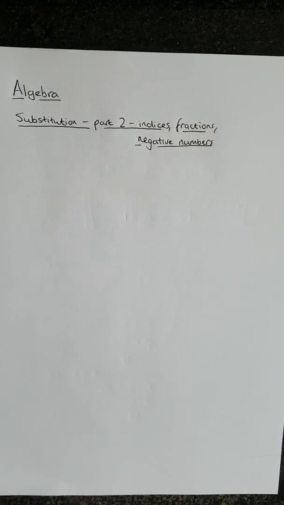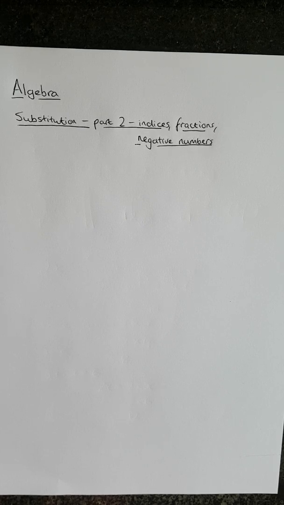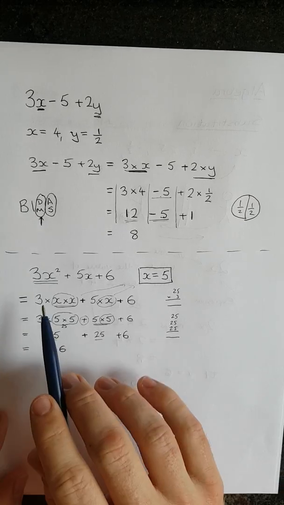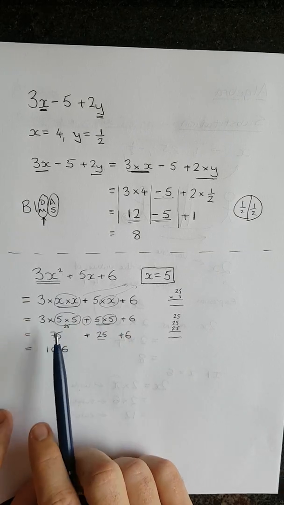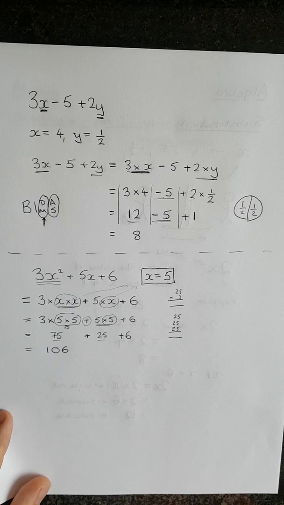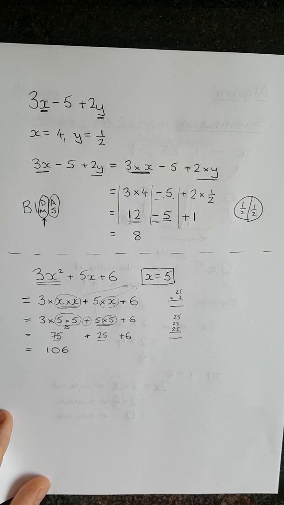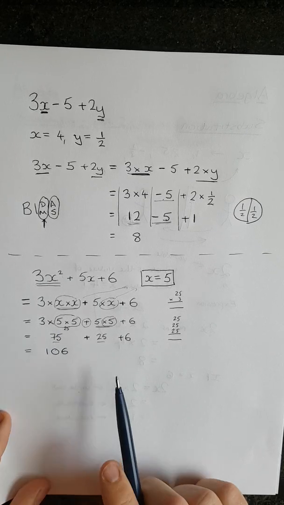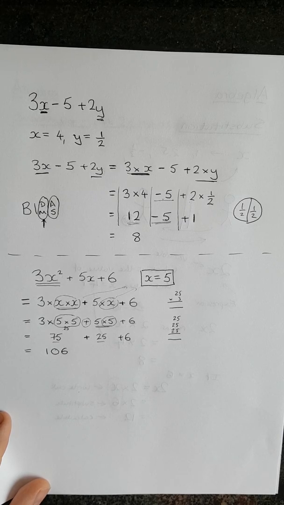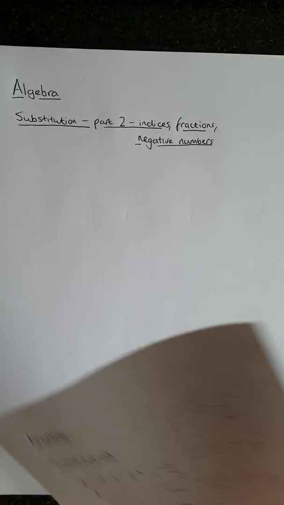So let's look now at some substitution involving terms with indices, fractions and negative numbers. If you watched the first video on substitution, you will have seen we dealt with an example involving indices. If you haven't seen this video, I'd strongly recommend you go back and watch. So let's start with a tricky example straight away.